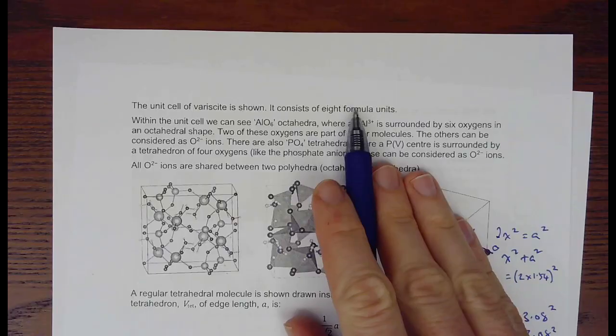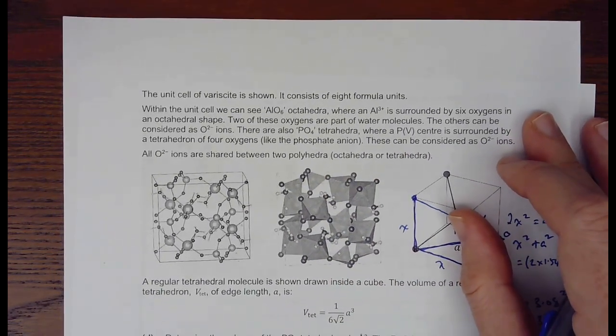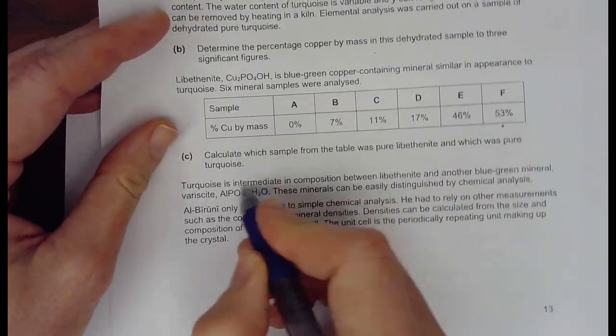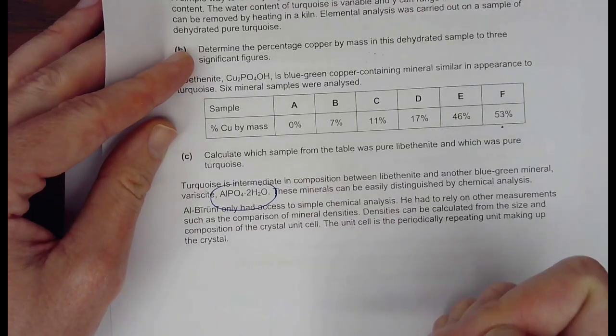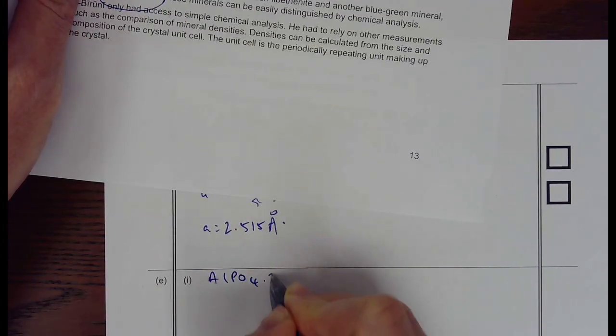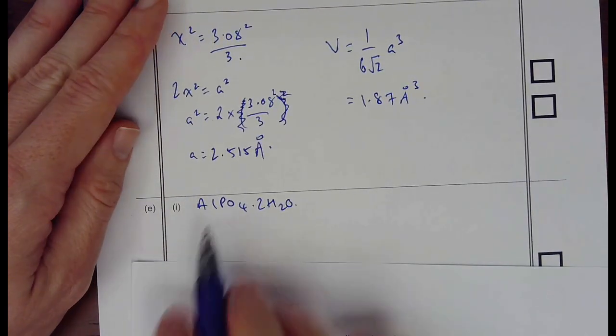It consists of 8 formula units. Okay, so let me just double check. Variscite is this. Okay, so I'm just going to write that down. AlPO4 2H2O. Okay, and we've got 8 formula units, so we've got 8 of these.